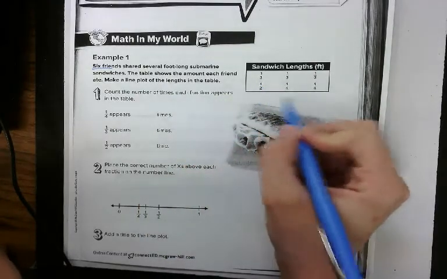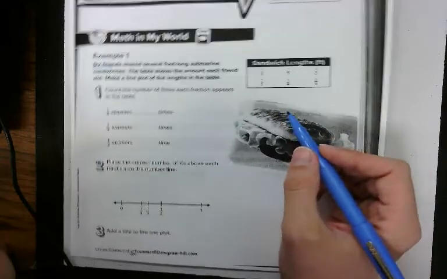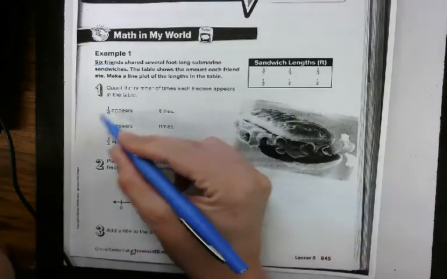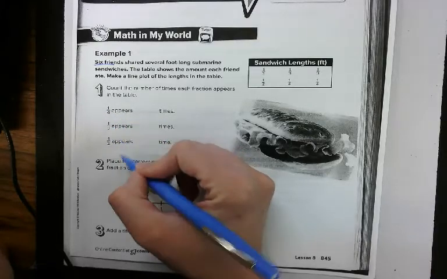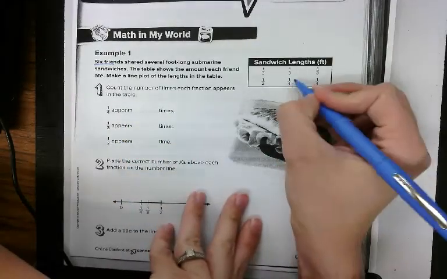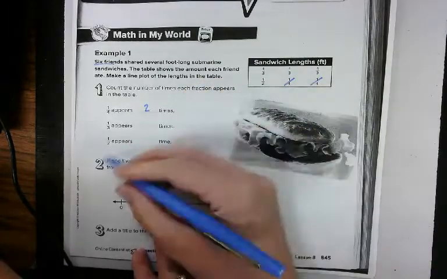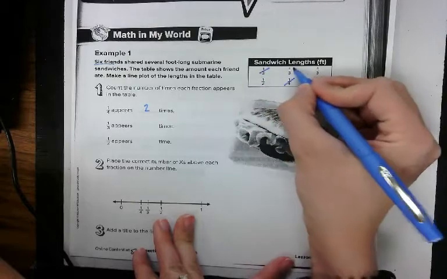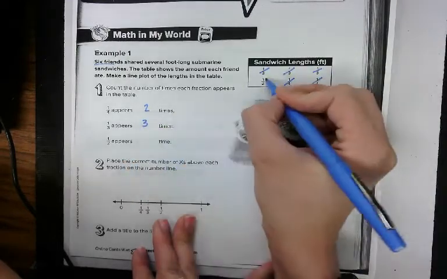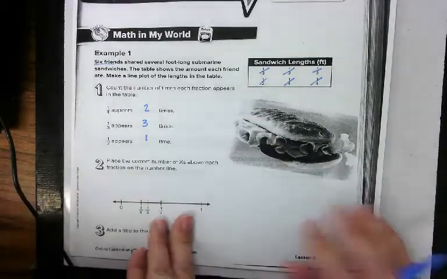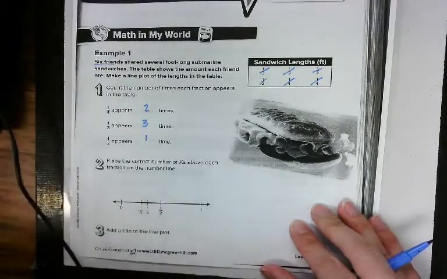So we can see they each ate different portions of those sandwiches. And to organize that in the line plot, this is what we do. We count up how many times there's a repeat of 1/4, 1/3, and 1/2. So 1/4 appears 1 time, 2 times, so it appears 2 times. 1/3 appears 1, 2, 3 times. And 1/2 appears 1 time. So as we move on, we're going to see the line plot.